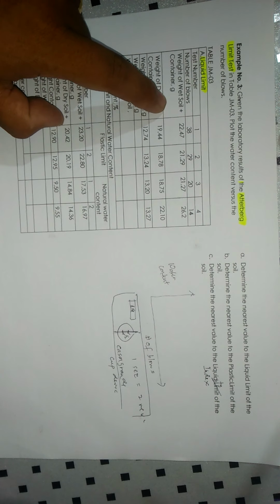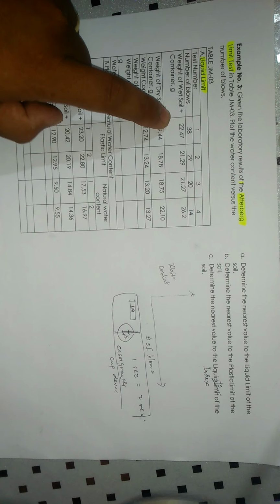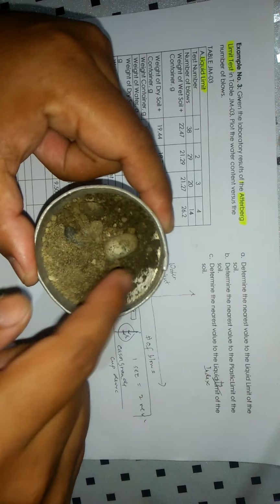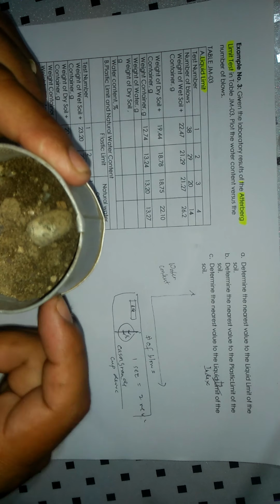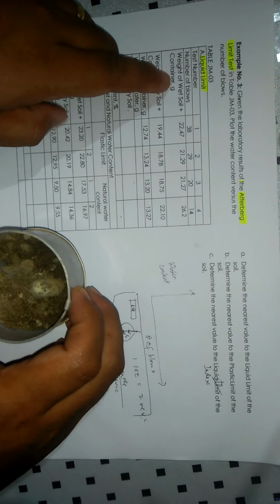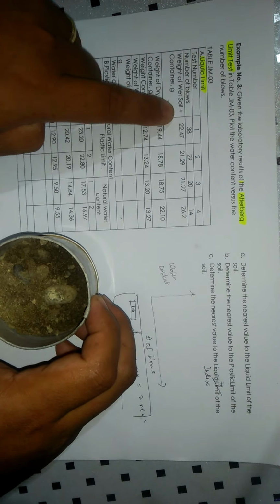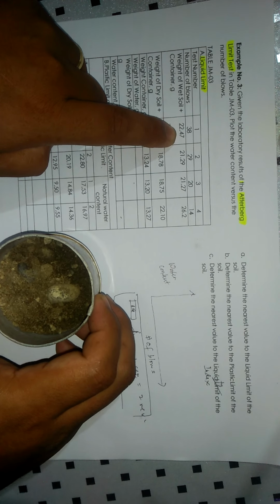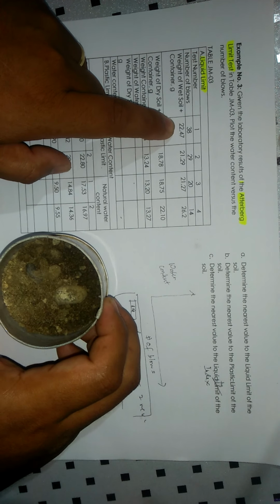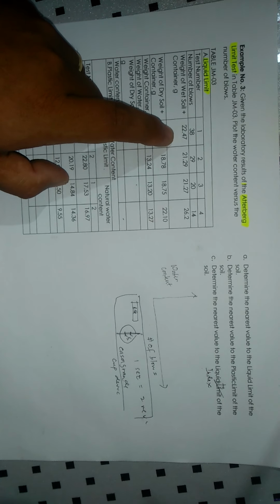We have the weight of wet soil plus container. This is our sample, our wet soil, which is still moist. And this one is your container, the tin can. So your first sample's weight of wet soil plus container is 22.47.